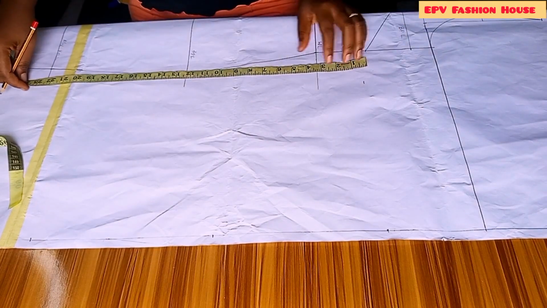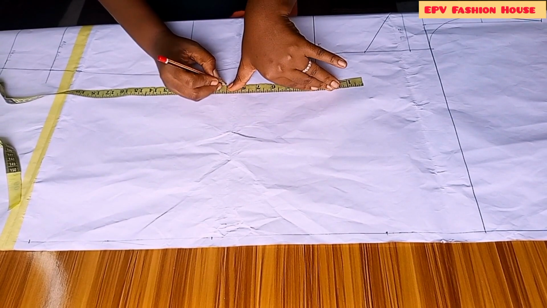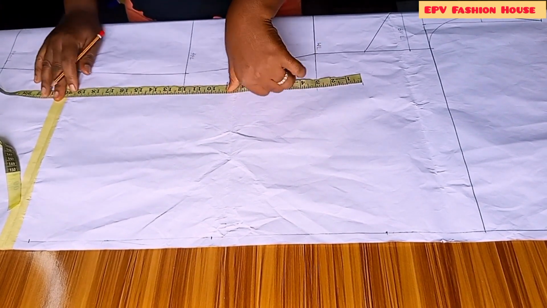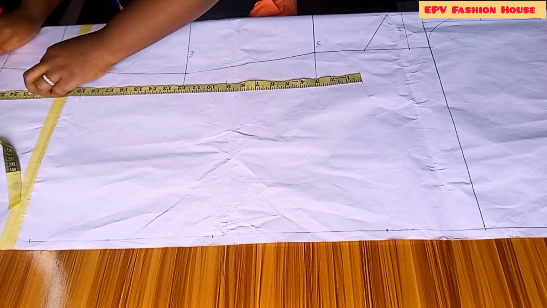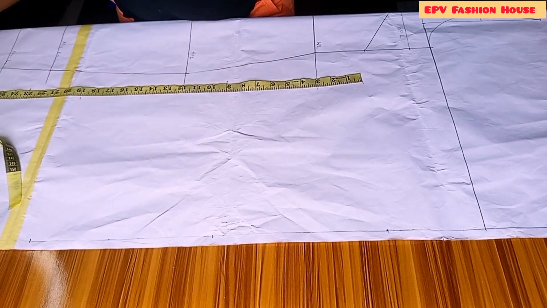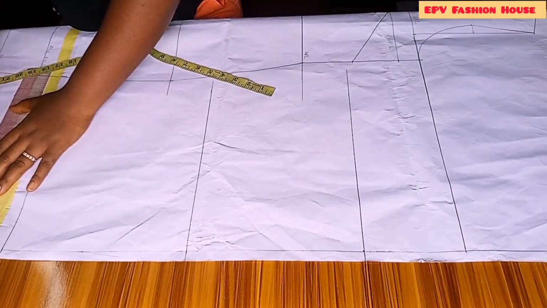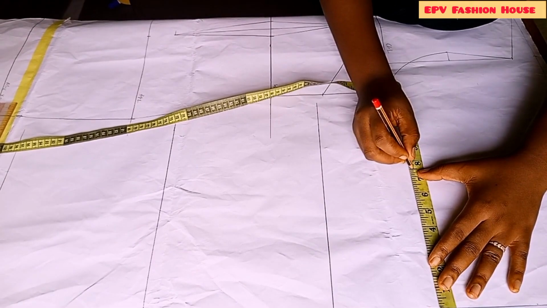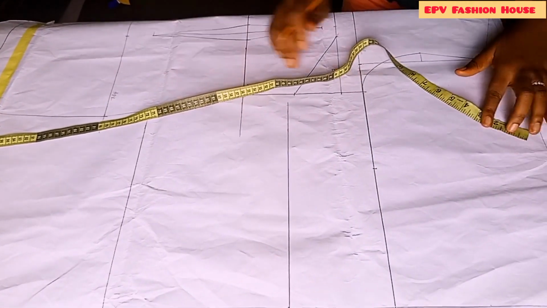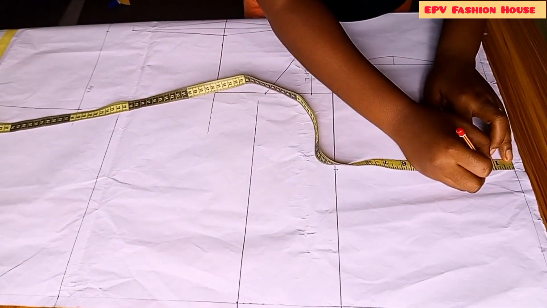So I'll repeat the same here. My hip line 9 inches, above knee 19, and my gown length. So I'll come to my chest line and I'll measure 7.5. I'll come down from my shoulder by 1.5.